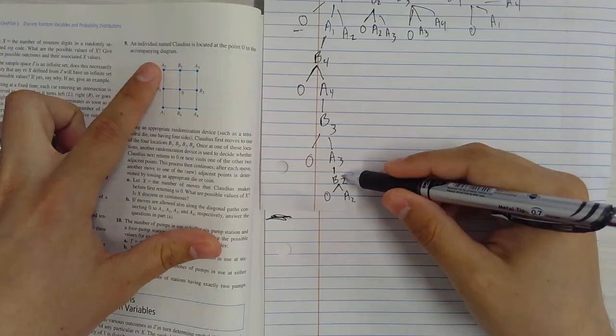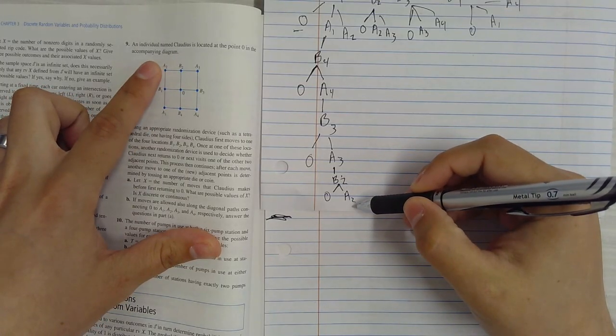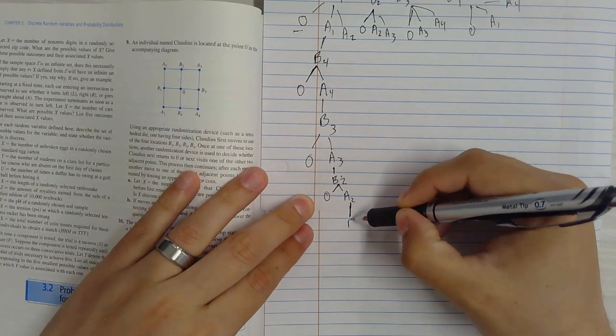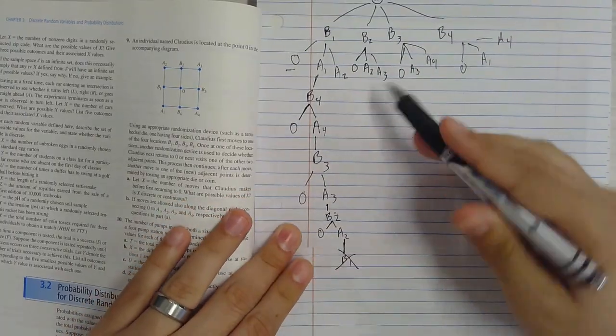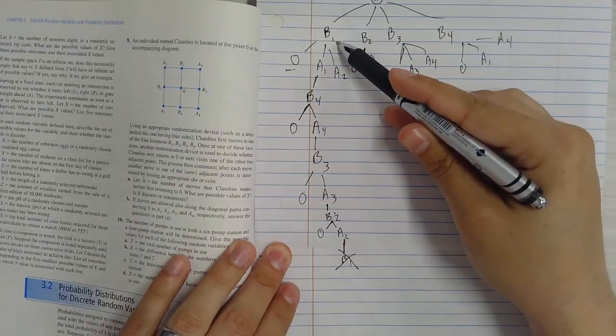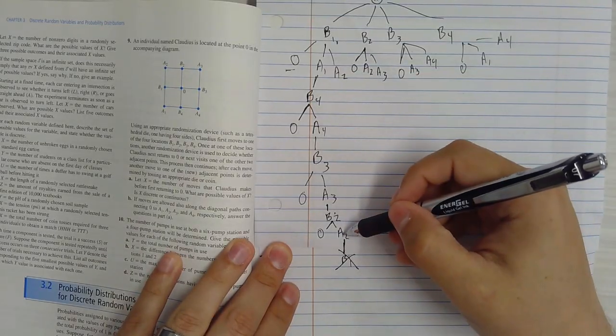So we're at B2, A2, and from A2 we have to go to B1, but we can't go to B1, right? Because we've already been there. It's not new. So we'd basically be stuck.